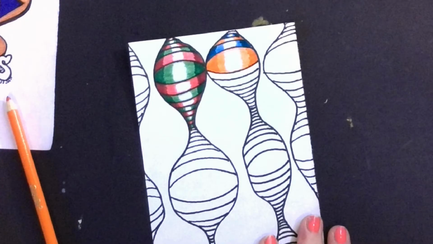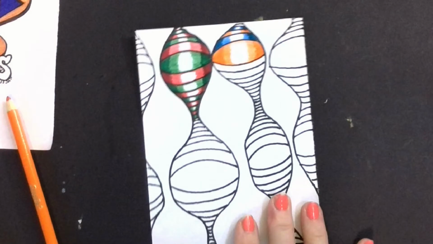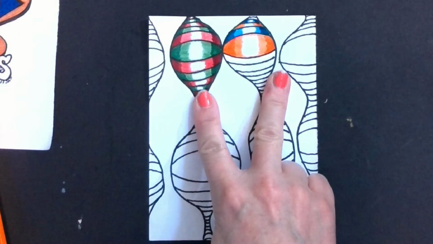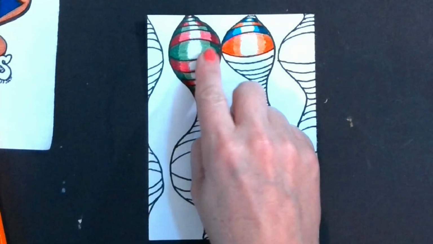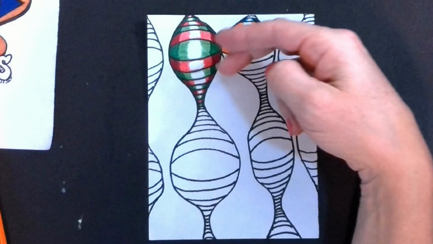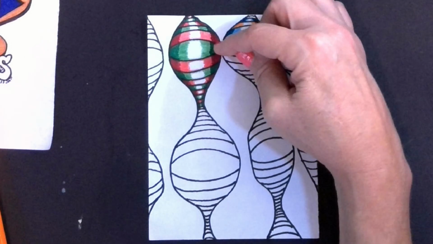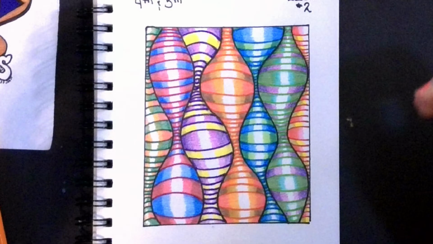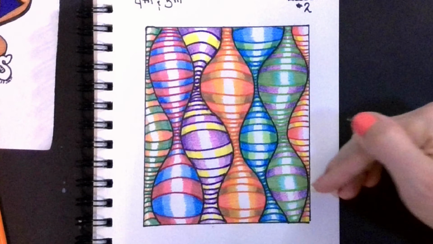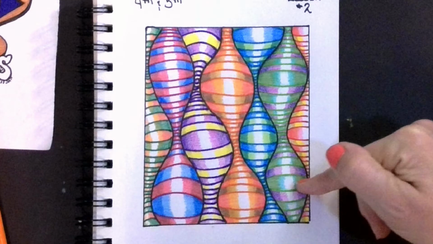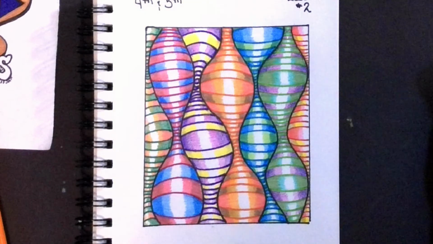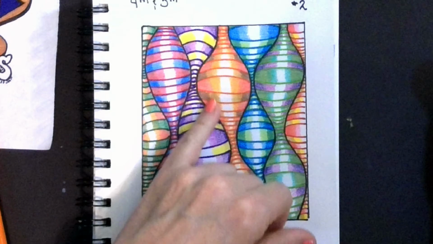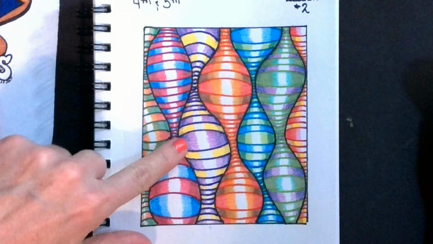So once again, your goal is to use two values in each section and put it next to a contrasting color. It does not have to be complementary, although complementaries are very contrasting. Purple and green are not, but notice this green is a lighter green with the darker purple. The browns and the oranges are very similar, so you don't see the contrast as much in this one right here. But there's a complementary color.